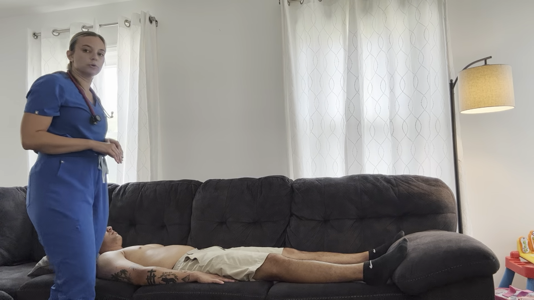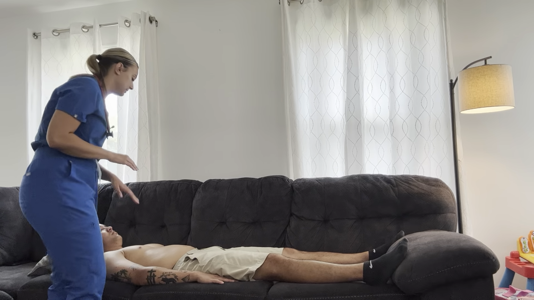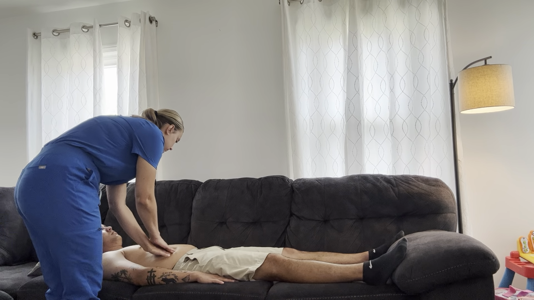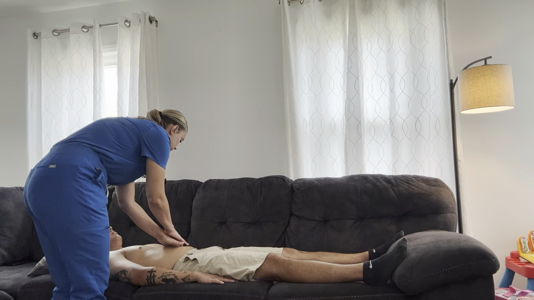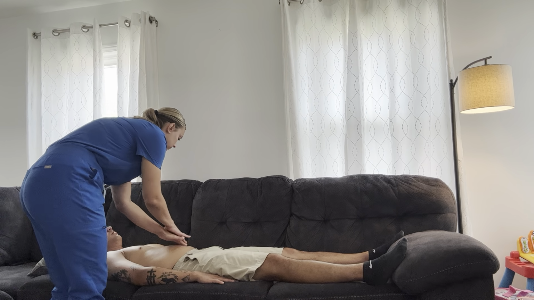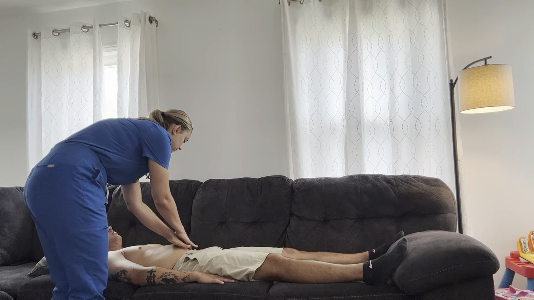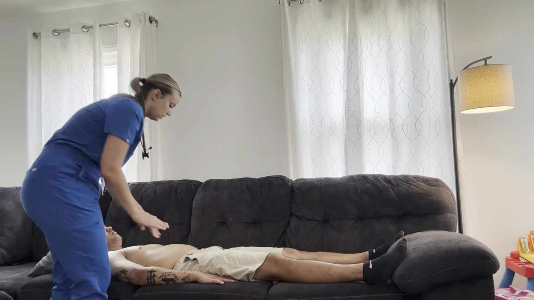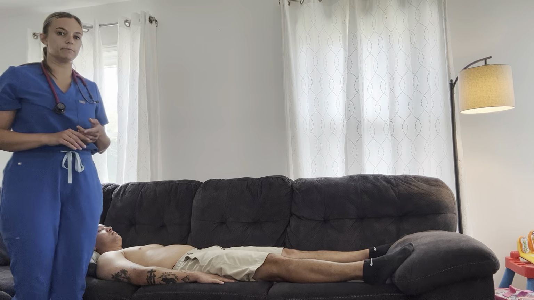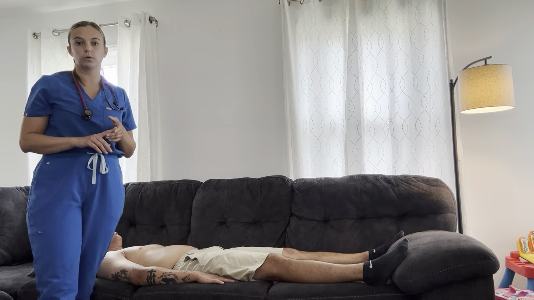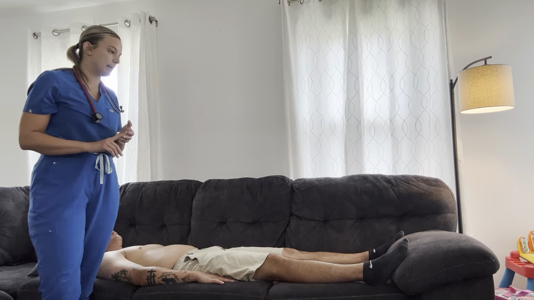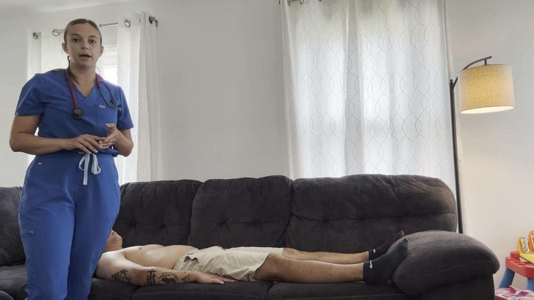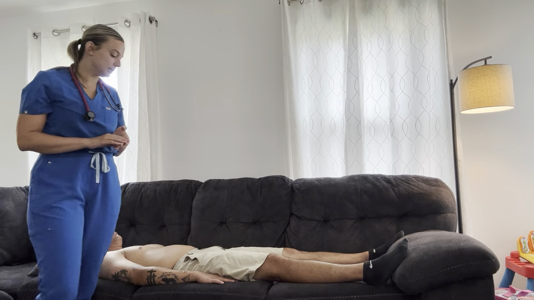And I'm going to go ahead and perform deep palpation with both of my hands. Again, upon deep palpation, I didn't feel any abnormal masses or organs. His abdomen was nice and soft. Now I'm going to go ahead and palpate the liver in the right upper quadrant.